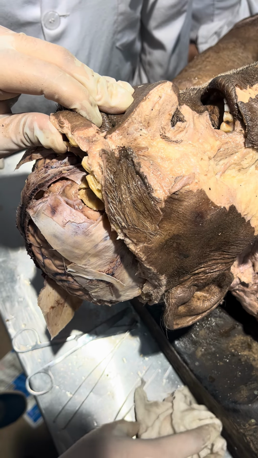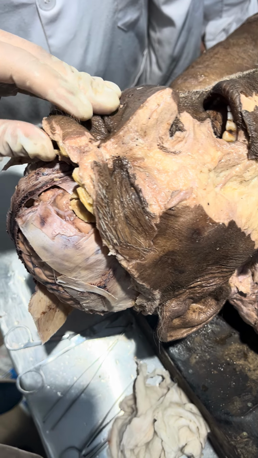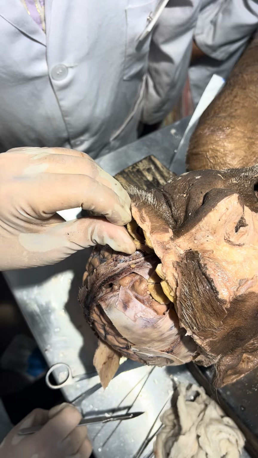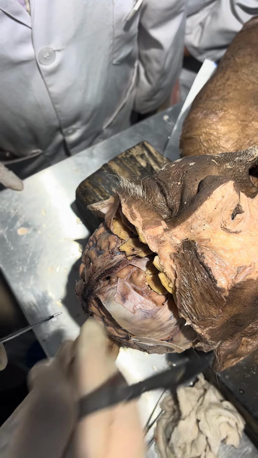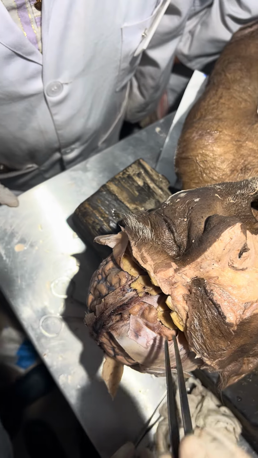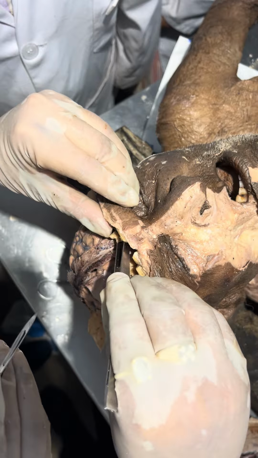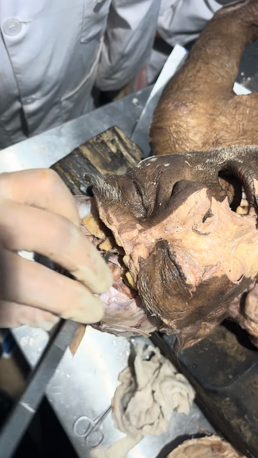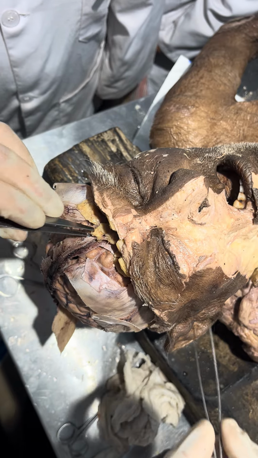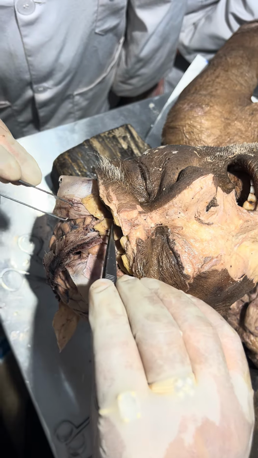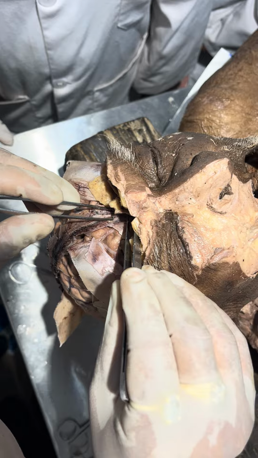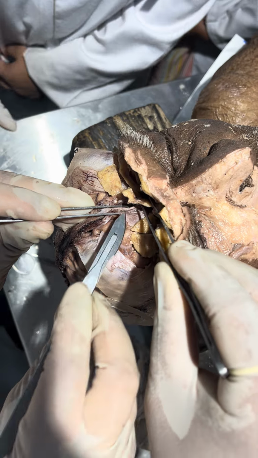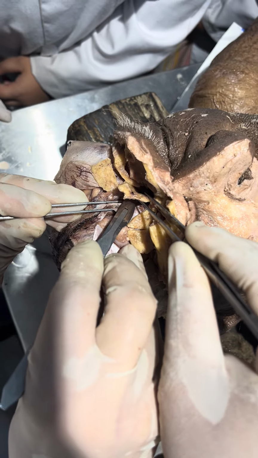So now what I am going to do is I am giving one incision to detach the falx cerebri from the crista galli. Here is the crista galli. Now look at here. Please throw the light. You can see here, this is the attached margin of the falx cerebri.